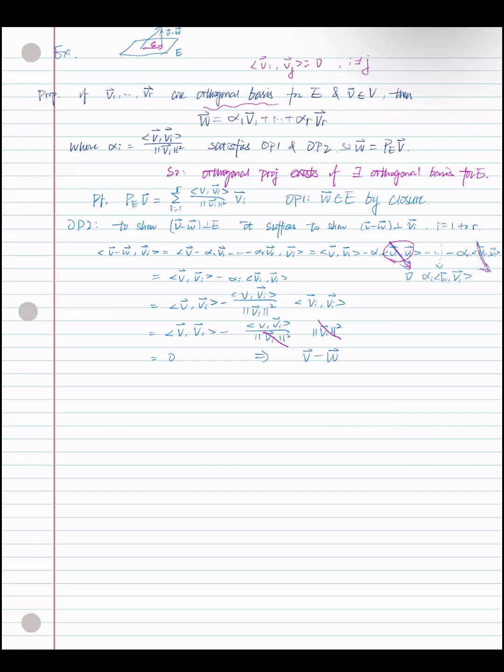So v subtract w is orthogonal to every vi, which means v subtract w is orthogonal to the subspace E. And we're done with our proof.